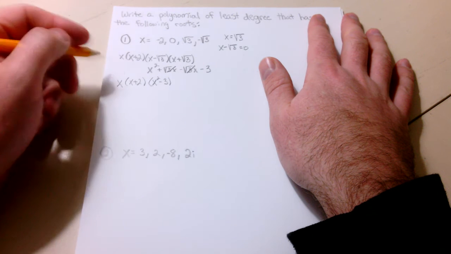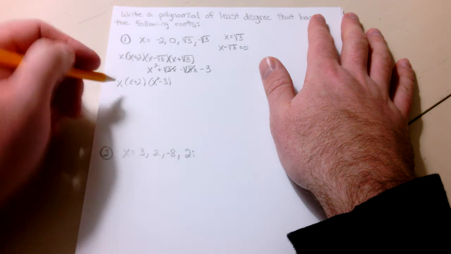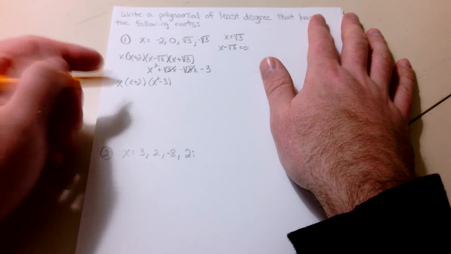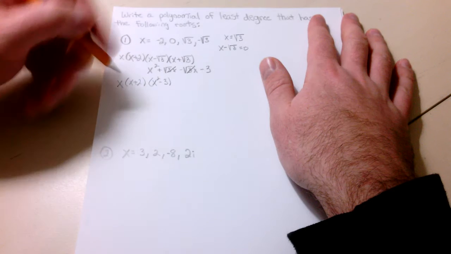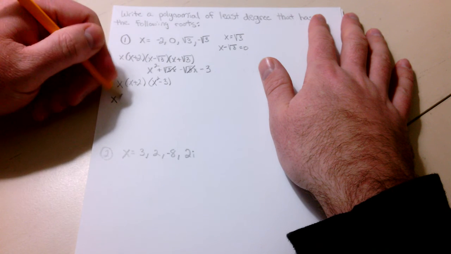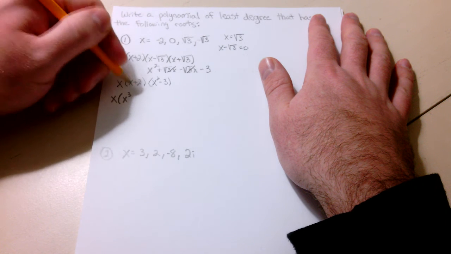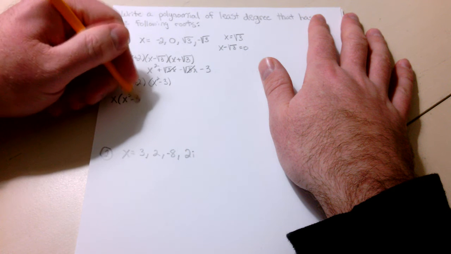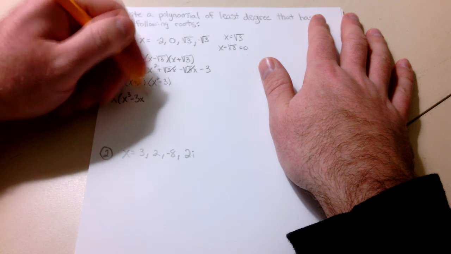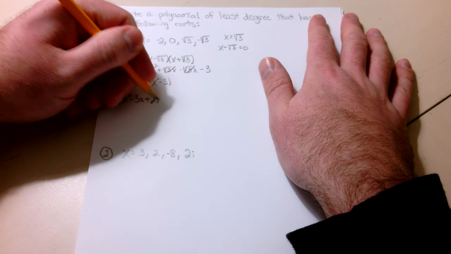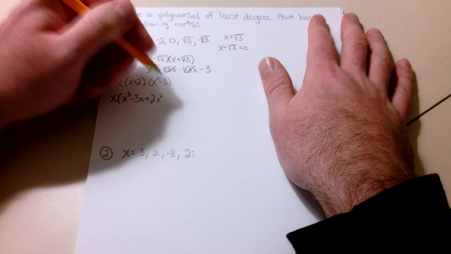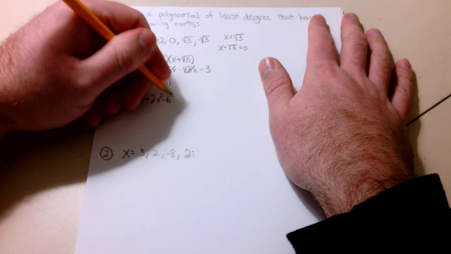And now I'm going to distribute again. It's your call, you can go in any order you want. I'm going to go ahead and do the binomials first. So I'm going to leave x alone for now, and I'm going to multiply. So x times x squared is x to the third. x times negative 3 is negative 3x. 2 times x squared is 2x squared. 2 times negative 6 is negative 6.